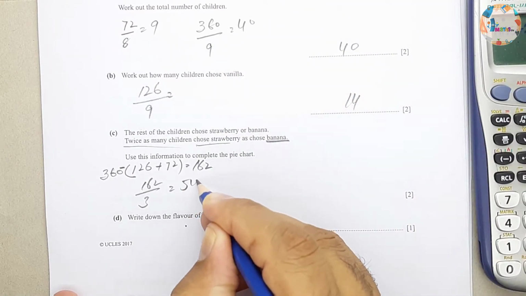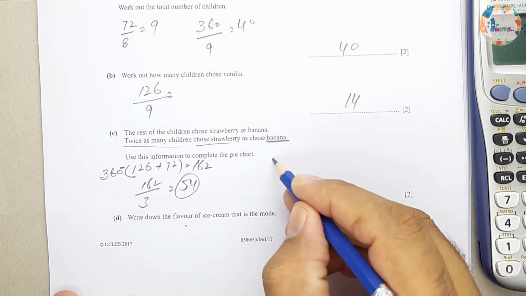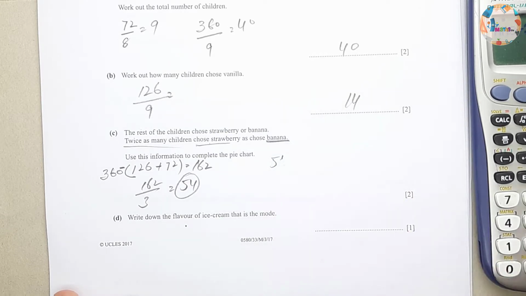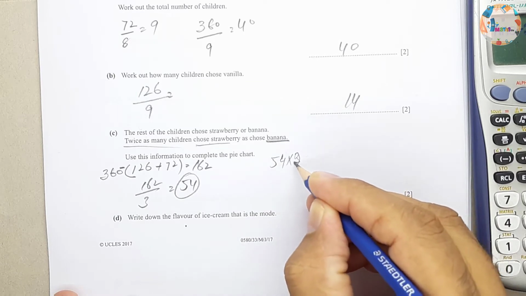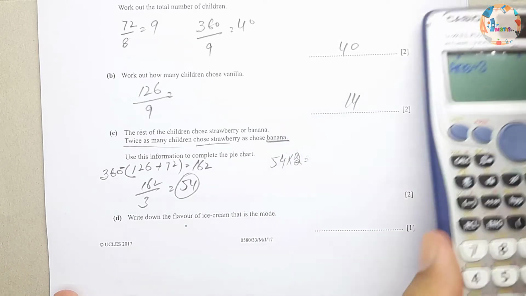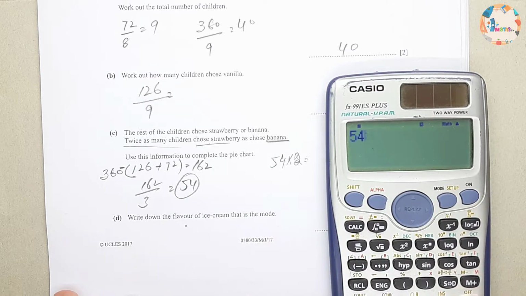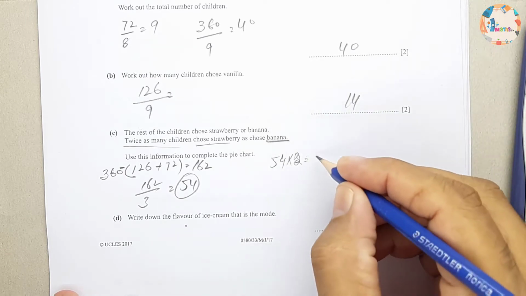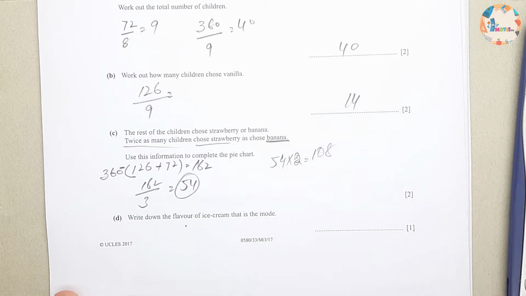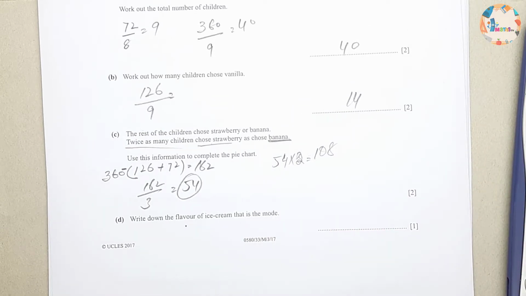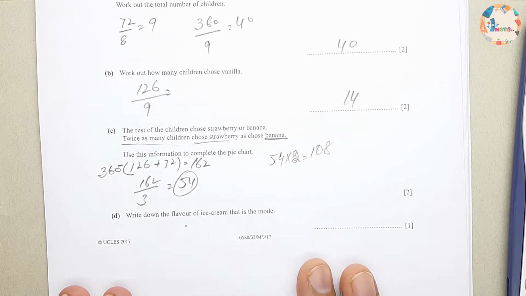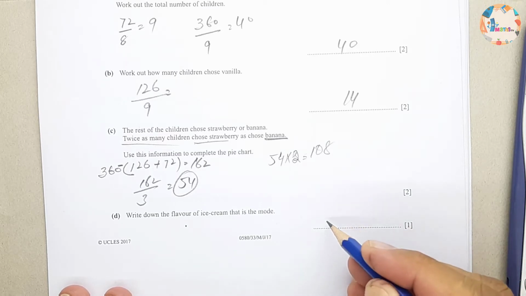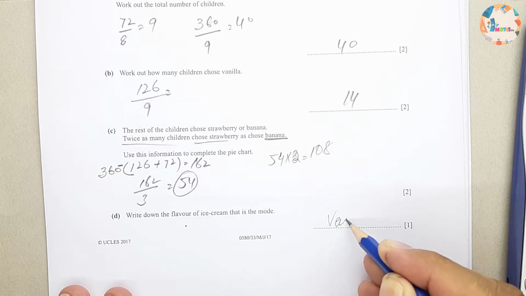So 1 portion will be 54, and strawberry has 2 portions, so multiplied by 2 it will be 108. D part, write down the flavor of ice cream that is the mode, the most occurring. It is vanilla. So we'll write here vanilla.